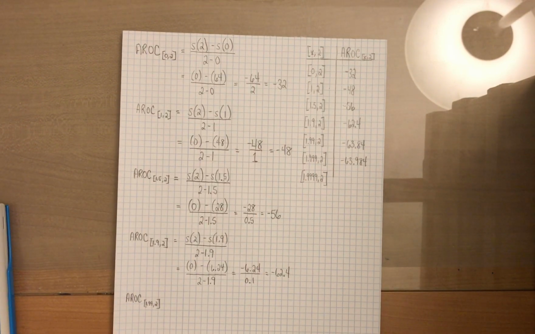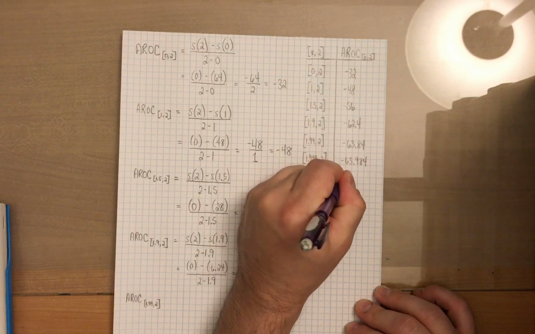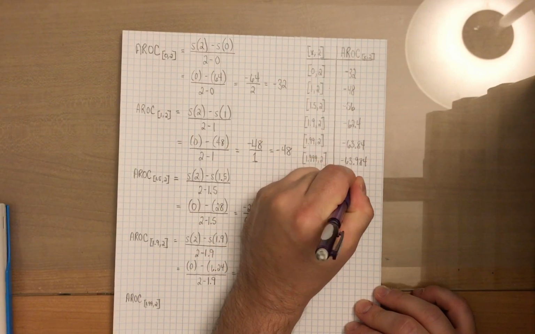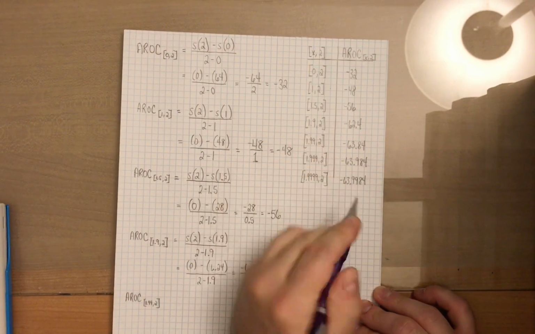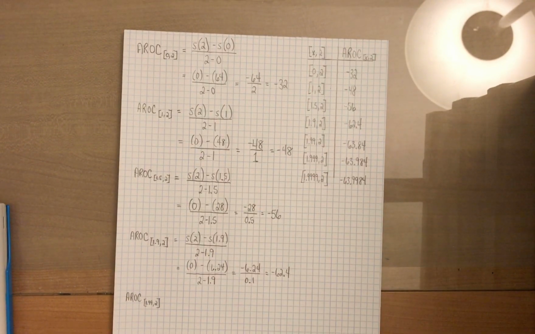and perform the average rate of change calculation for the last 1/10,000th of a second. And sure enough, if we do that, we get negative 63.9984. Another 9 has been slipped in between the decimal point and the 8.